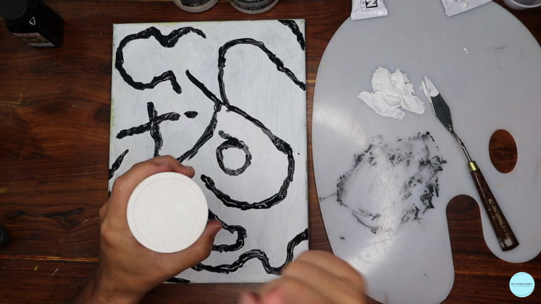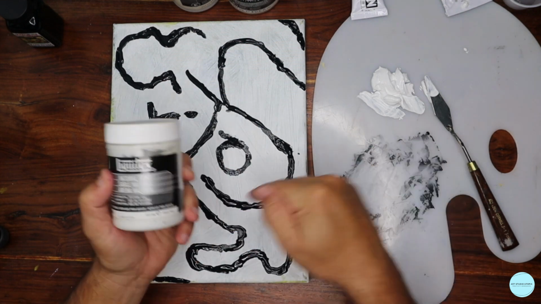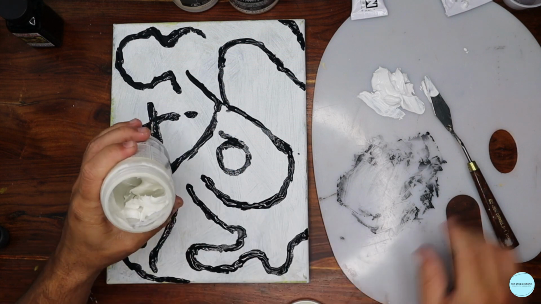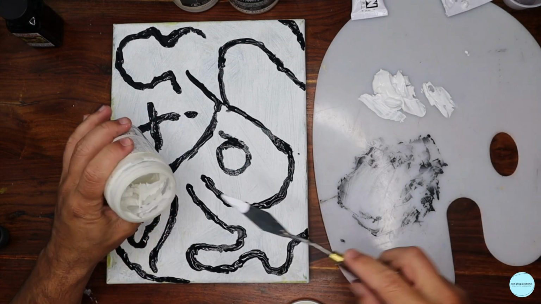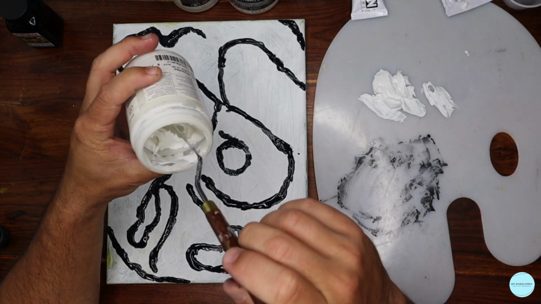I'm not saying go get this. That's not what I'm saying. I'm just showing you so you can see how automatic texture sometimes can come in handy if that's what you're looking for in your painting. So it looks like this. This is almost, you know, like one of those creams.